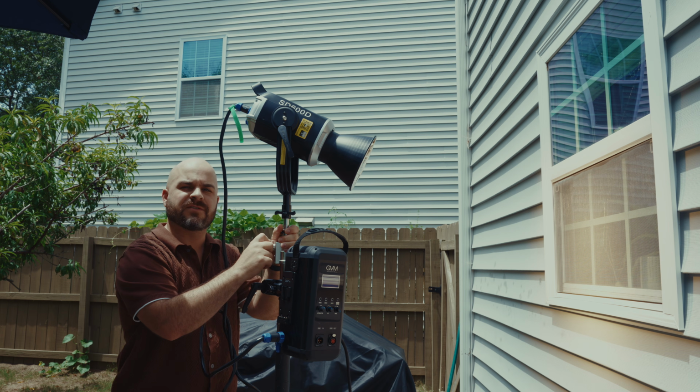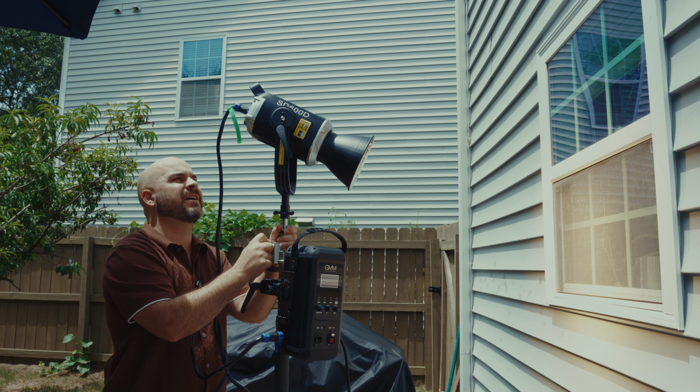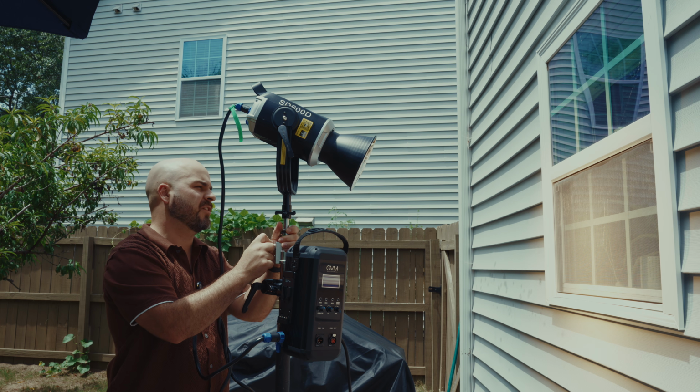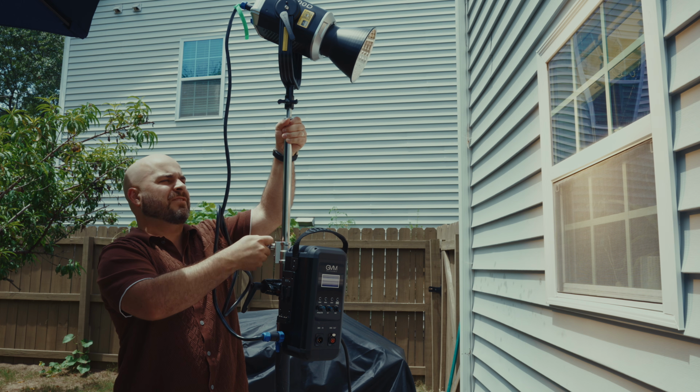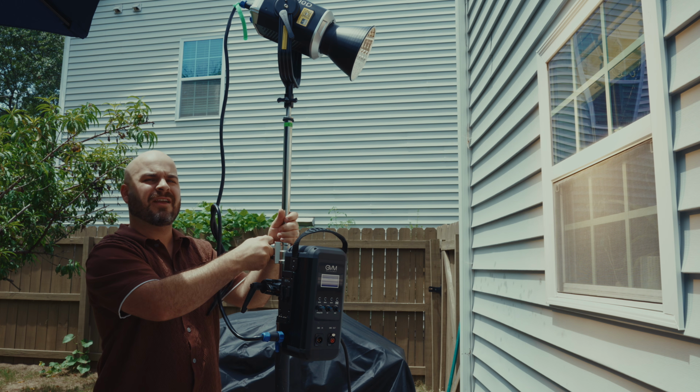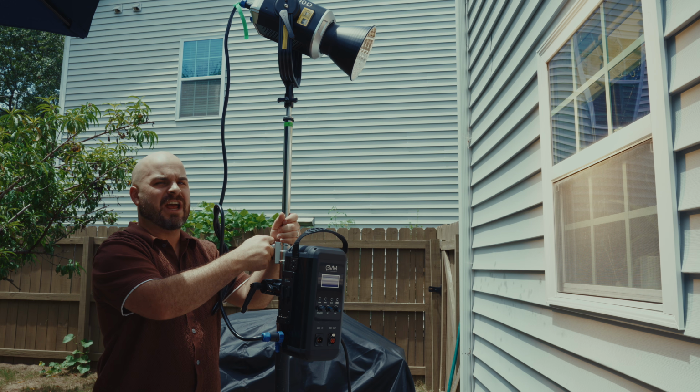All right, so I got this 650 powered to 100% and at 2700 Kelvin. And I'm just gonna have it blasting through the wall. It's gonna be essentially a background light and also a shaft of light.